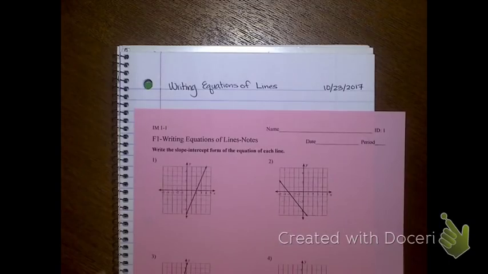Did everyone get this pink sheet? Okay, we're going to do some notes in the notebook, and we're also going to do some notes in the pink sheet. Okay. So when we're done with the pink sheet, you guys are going to staple it onto that page. Okay? So what we're going to be doing today is looking at some graphs and writing the equation of the line that's shown in the graph.